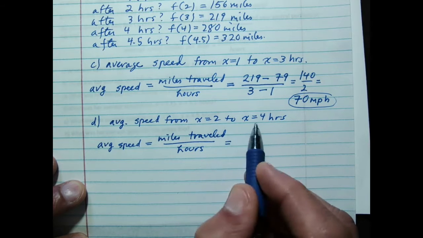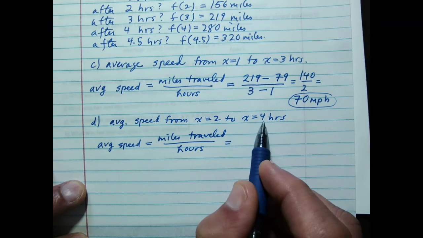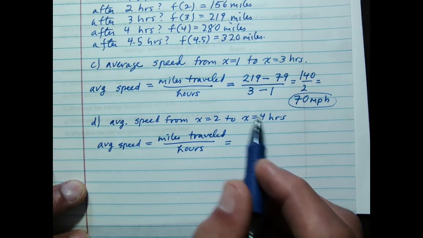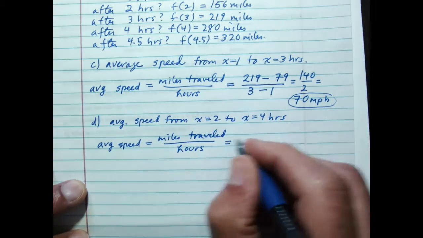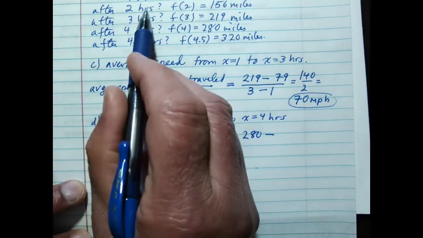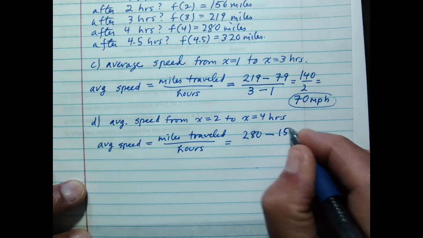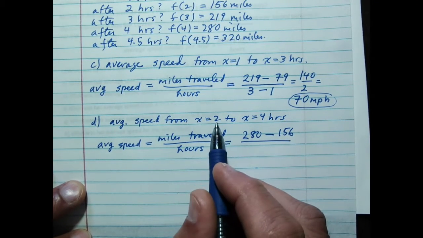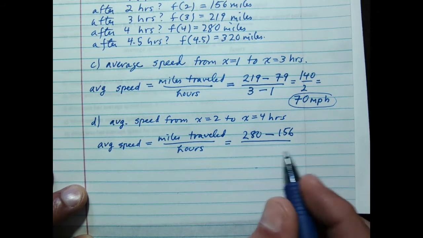Now 2 hours is going by again, but we're going to take her distance after 4 hours, which I have up above is 280 miles, minus her distance after 2 hours, 156. So that difference will give us the distance she traveled from the 2-hour mark to the 4-hour mark.